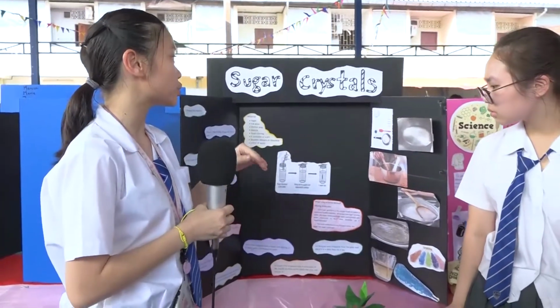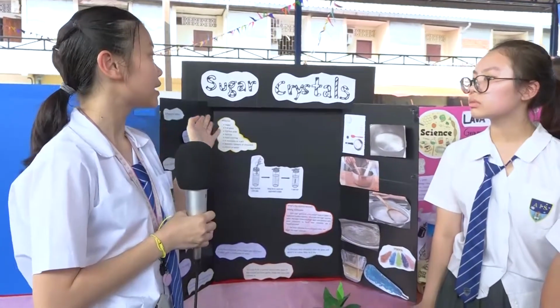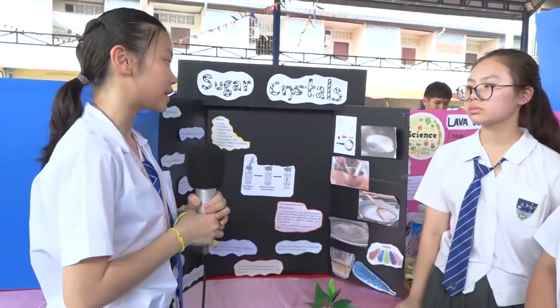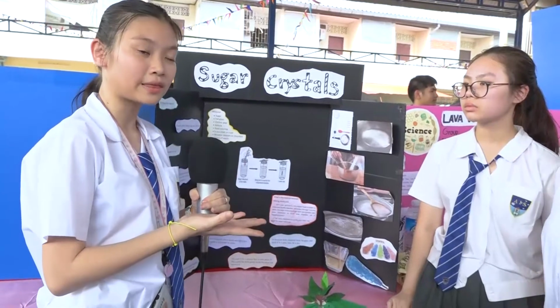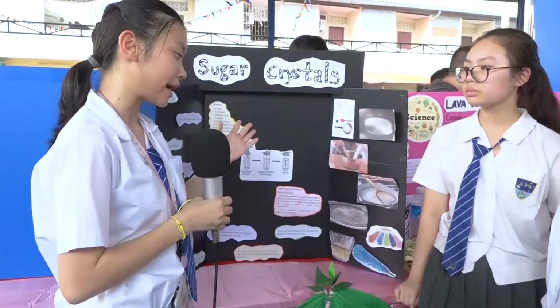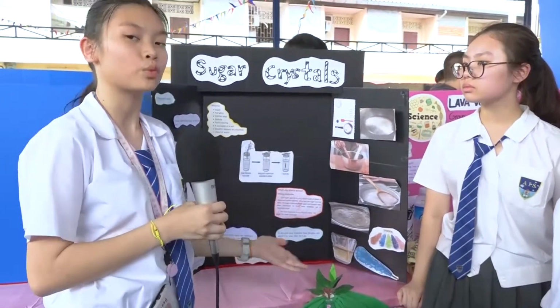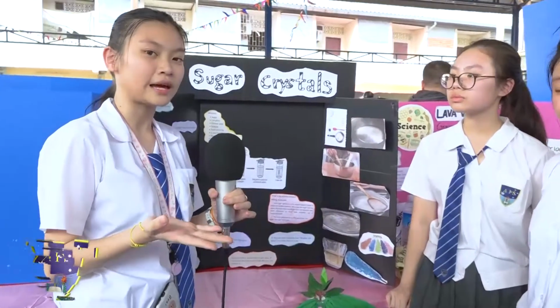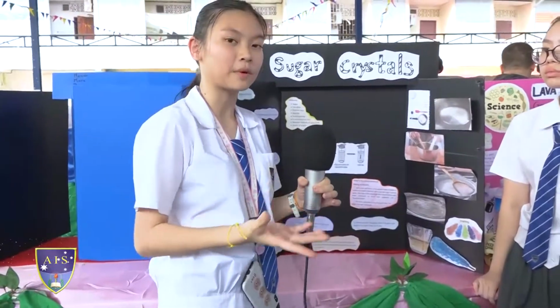So why do we choose this sugar crystal experiment? It is because we want to try the experiment to see if it really works or not. So we just give it a try. So the result is it works. But you need to leave it like 3 to 5 days. It will become a big one.